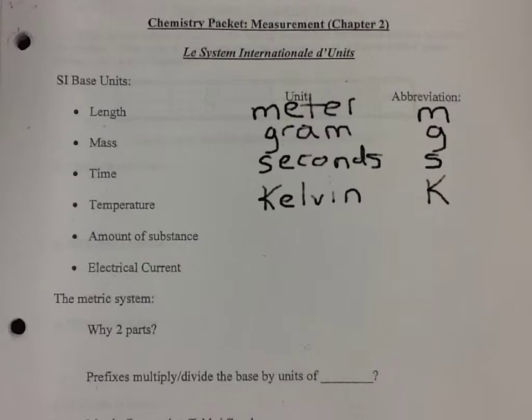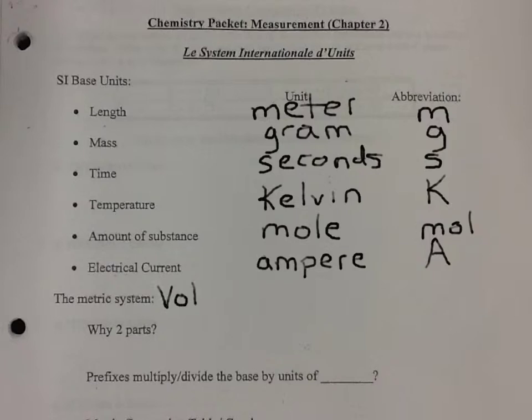One of the things we need to remember on Kelvin, and I'm going to repeat this a number of times, it has no degree symbol. Amount of substance is the mole, and the abbreviation is mol. Electrical current is amperes, and that is a capital A. Now there is one missing, and I think we should add it. We'll add it in class. It's volume, and volume is measured in liters, and it's a capital L.